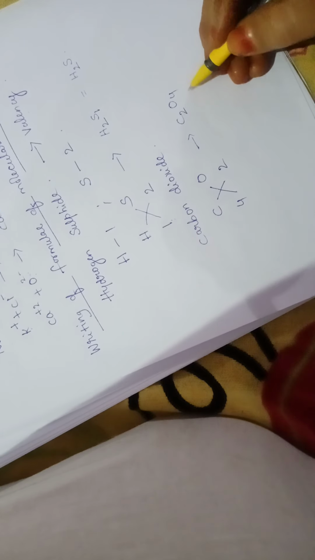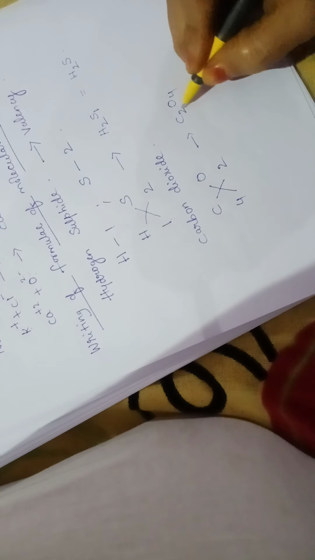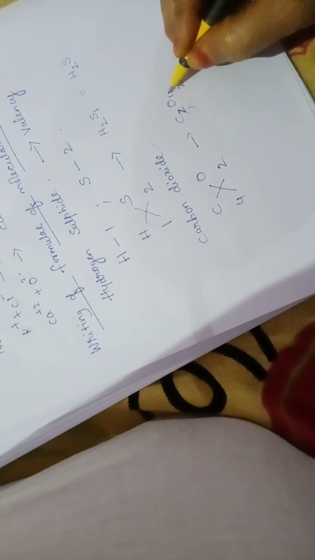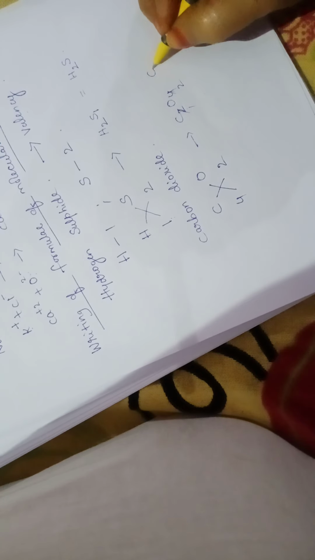Here you got C2O4, but if you consider the ratio, you got C1O2. Nothing but it can be written as CO2, carbon dioxide, isn't it? So this is the formula of carbon dioxide.